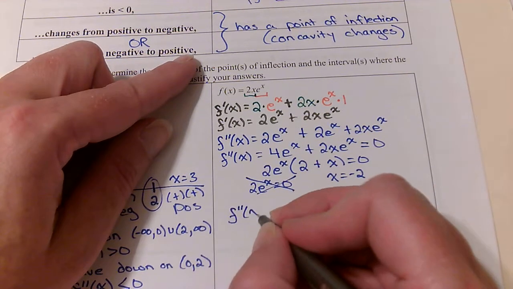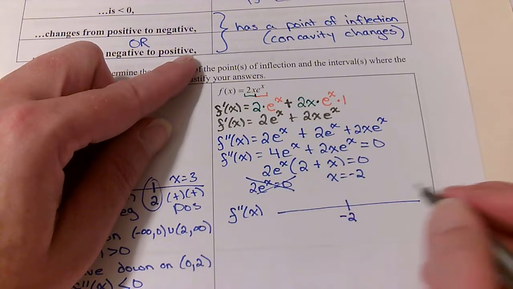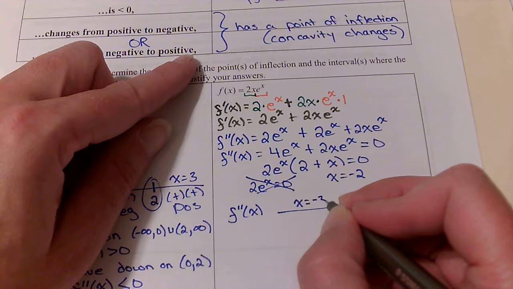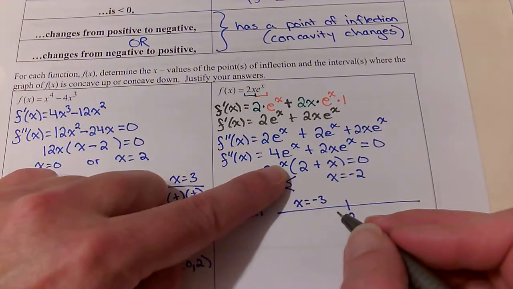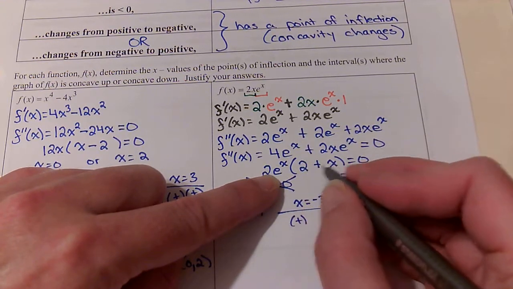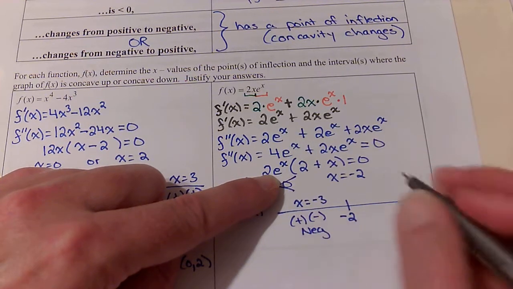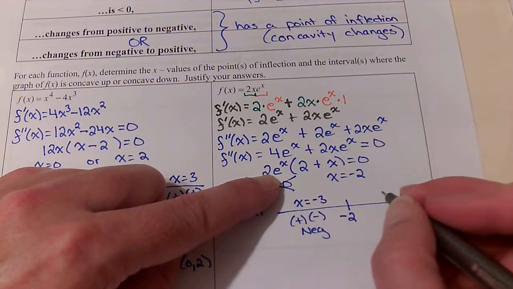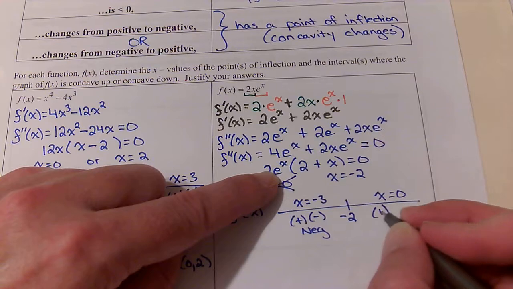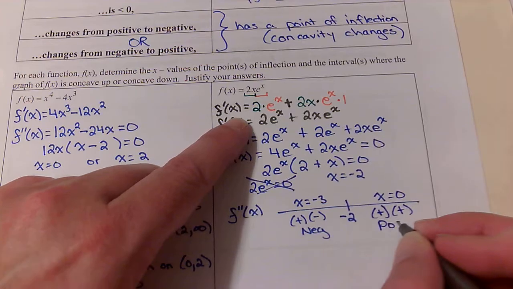Now let's do a sign chart. So the only x value I'm concerned with is -2. Let me pick, say, -3. If I plug -3 in, that's just going to give me a fraction. So it's still going to be positive. And 2 plus a -3 is going to be negative. So overall that's negative. Something bigger than -2, 0 sounds good. e to the 0 is just 1, so that's going to be positive. 2 plus 0 is going to be positive, so this is positive.